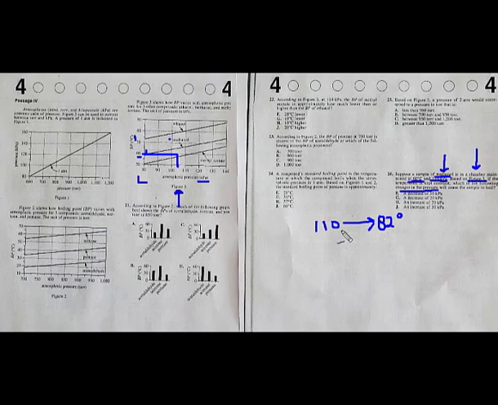So 110 minus a number gives you 82, gives you 28. Now, you know that when we go from 110 down to 28, that's decreasing. Here, H increase, here, J increase, those are out. Now it's 20 or 30, 28 by far closer. The correct answer is answer choice F.